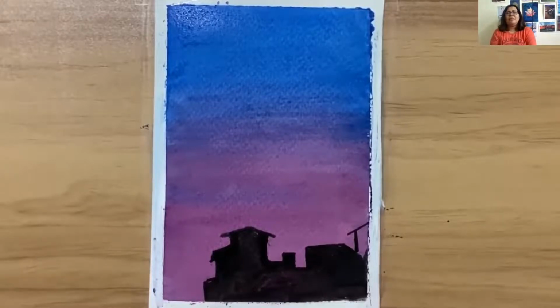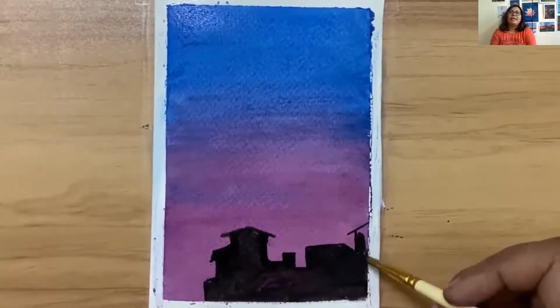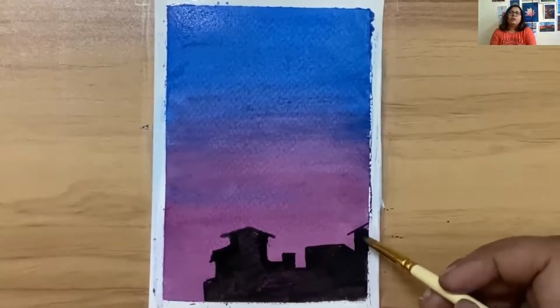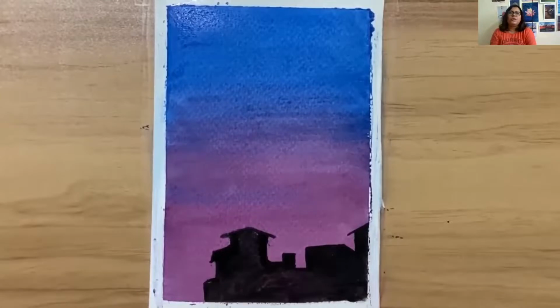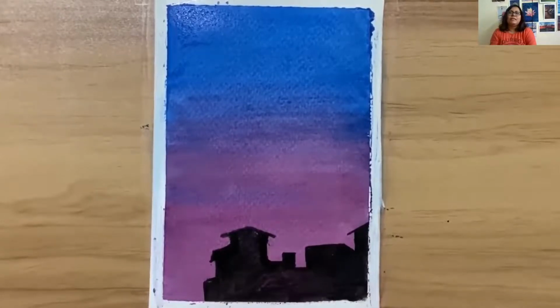Nicely color it up, everybody. I'm doing it slowly so that everybody can catch up along. If you have a large paper, use a larger brush to cover up all of this portion. Okay, so see, it's looking like some buildings in the distance.